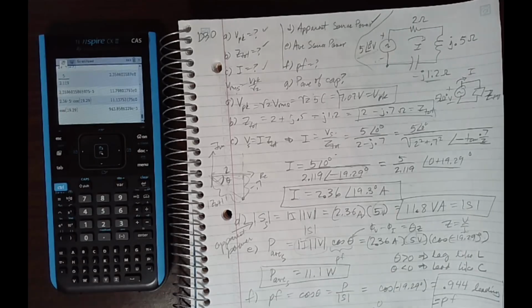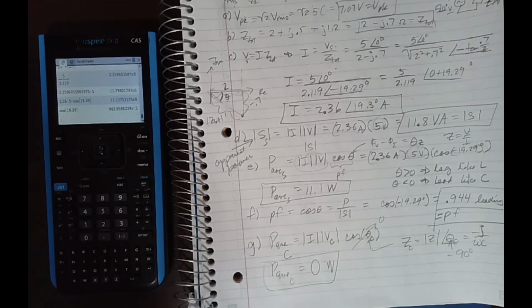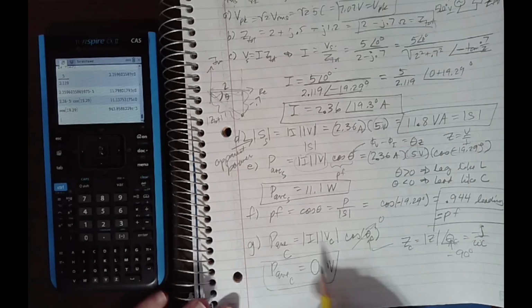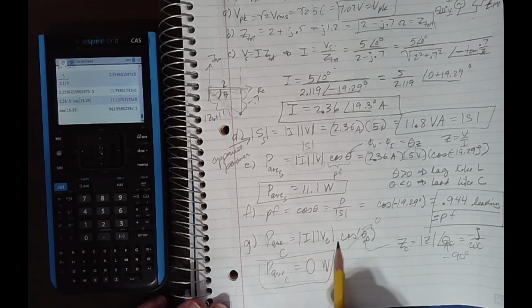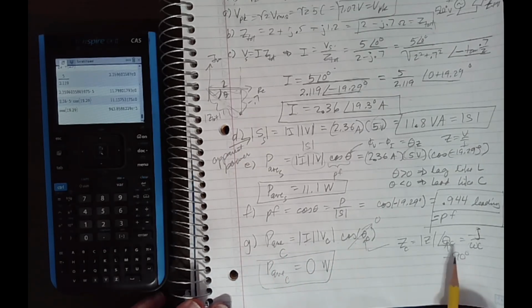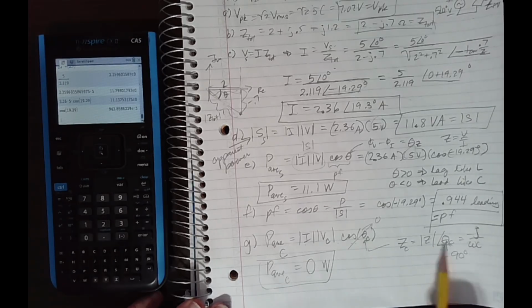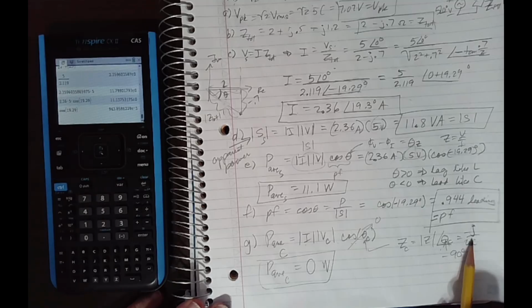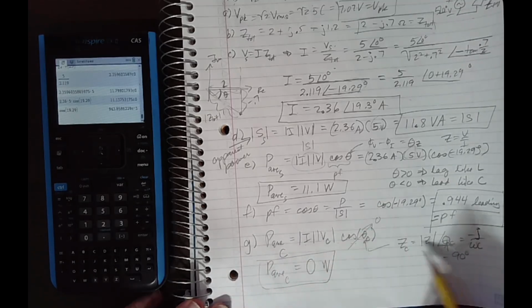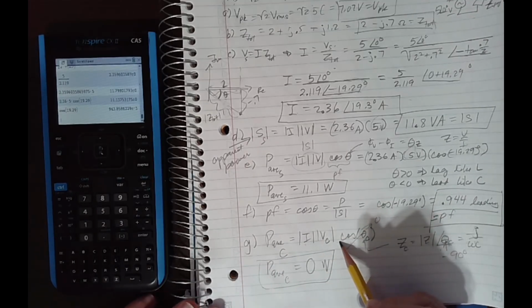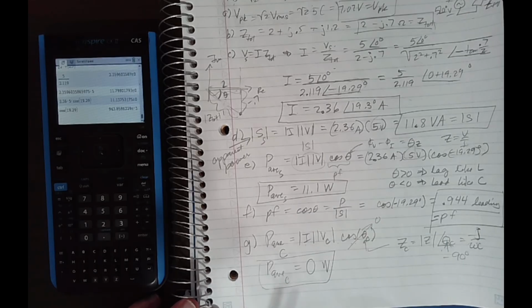Right? So P average for a capacitor, any ideal capacitor, is 0. Capacitors don't use up power. So P average, I times VC, cosine theta C. For a capacitor, the impedance angle is always negative 90. It's leading, but the power is 0, because cosine of 90 is 0.